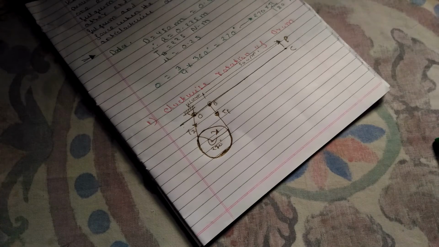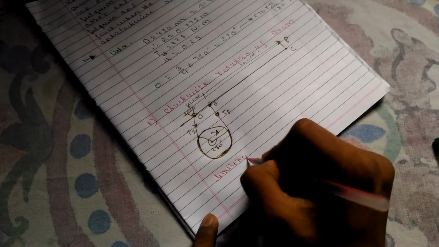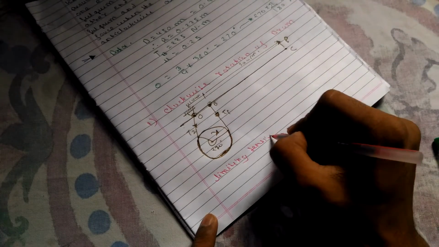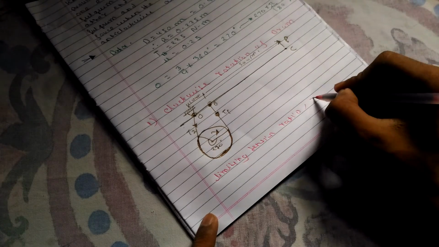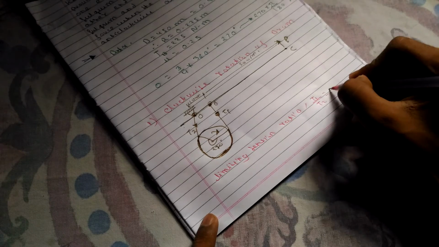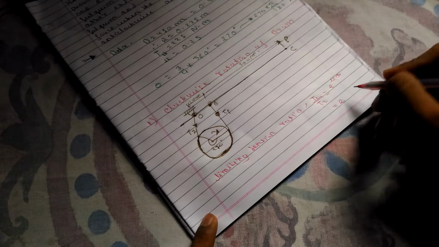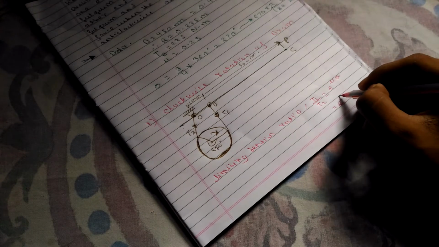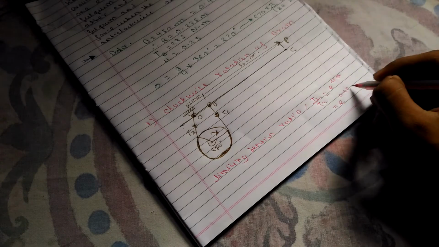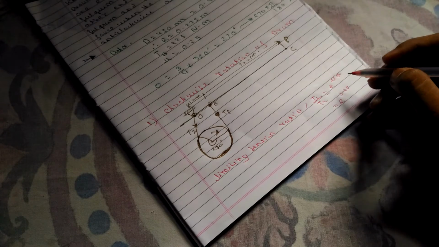Now, as per the condition of limiting tension ratio, we can write T1 by T2 equals e raised to mu theta, where mu, the coefficient of friction, is 0.25, and theta we know is 4.7 radians.